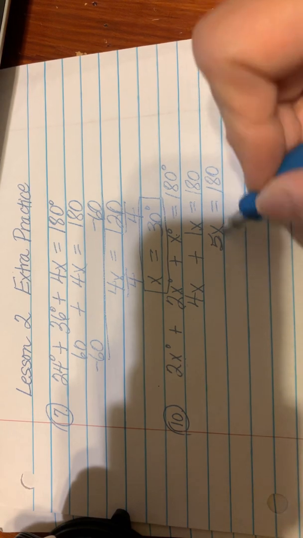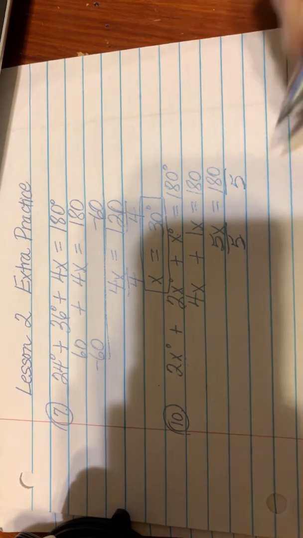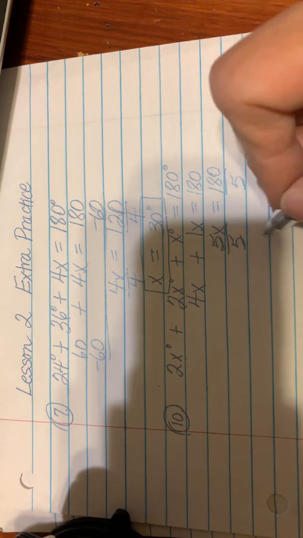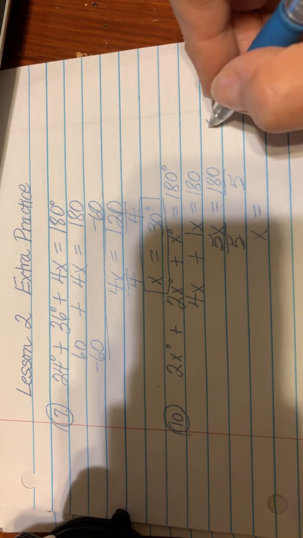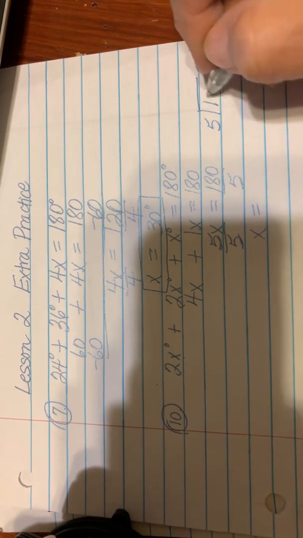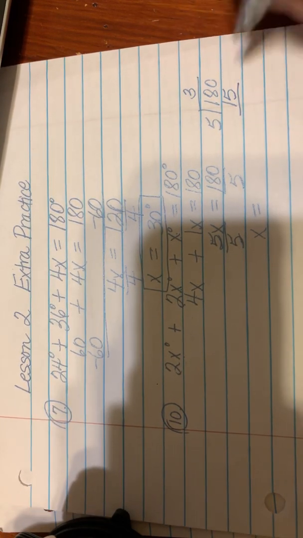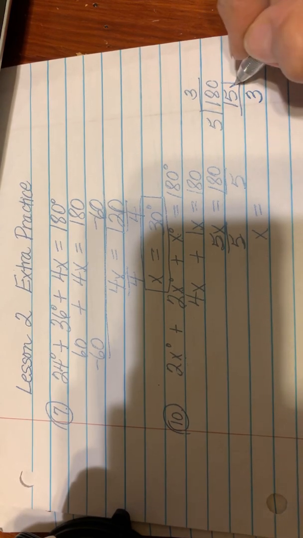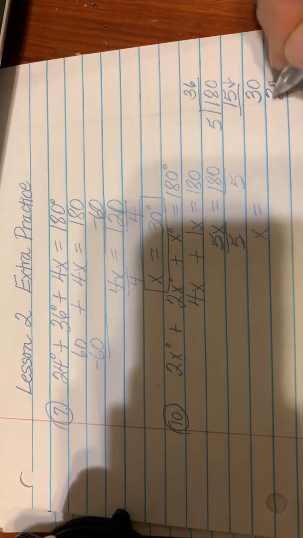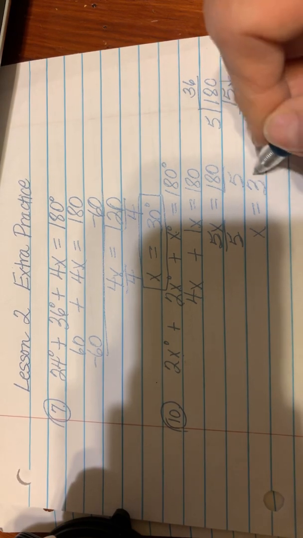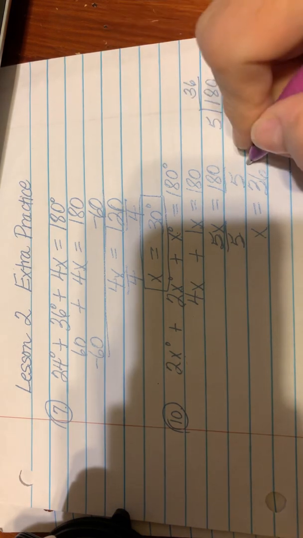Now we've got a regular multiplication equation that we would solve by dividing by 5. 5 divided by 5 is 1, which would be x. And then you would have 180 divided by 5. So we would divide 5 into 180. 5 would go into 18 3 times, which is 15. We would subtract and get 3, bring down the 0. 5 would go into 30 6 times, which is 30, and you have nothing left over. So x is, oh, my pen's running out. X is 36 degrees.